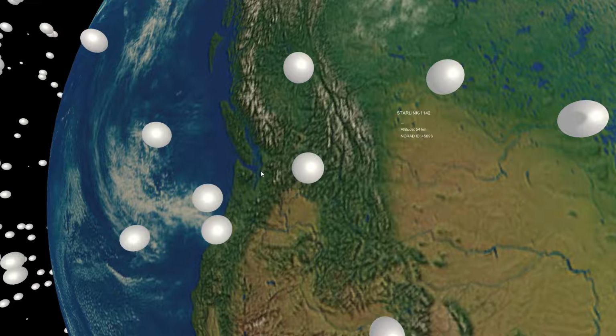So, for example, if you wanted to take a look at this one, you can see this one is Starlink 1142, obviously from Elon Musk's Starlink company. You can see when it was launched, January 29, 2020, so really a recent one. Its altitude is just 54 kilometers above the Earth's surface, and you can see its NORAD ID in case you wanted to look that up.